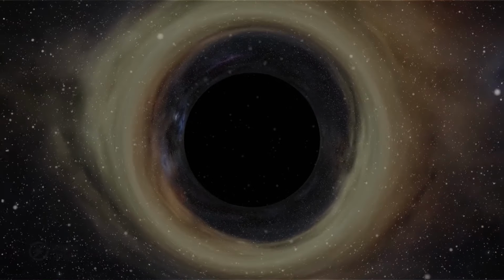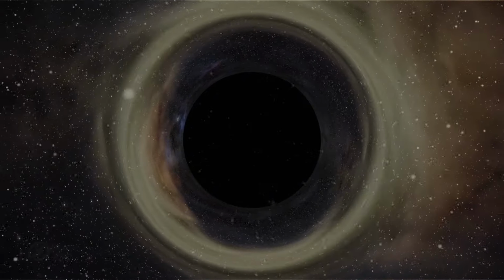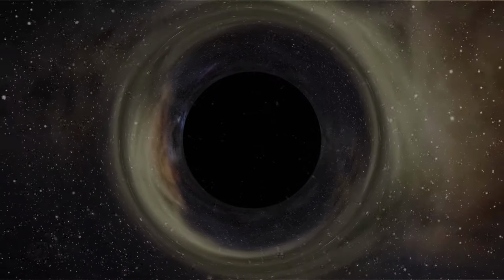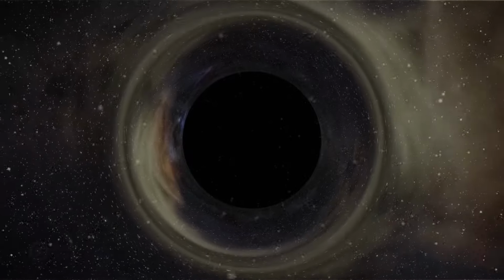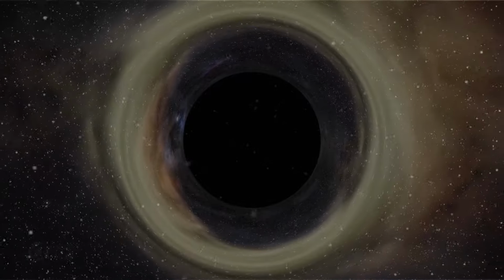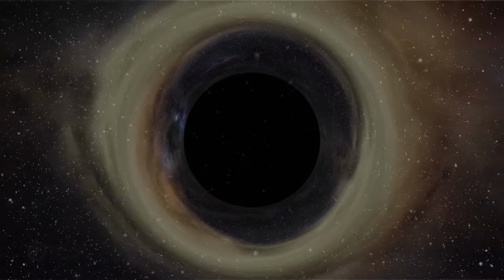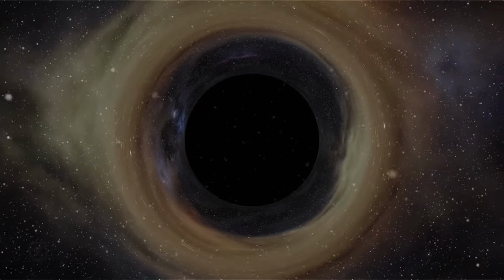Tidal forces are another key effect of gravity near a black hole. They arise because the gravitational pull on one part of an object differs from the pull on another part. On Earth, they cause the ocean tides, with the side facing the moon experiencing a slightly stronger pull than the far side. Near a black hole, these gradients become deadly.